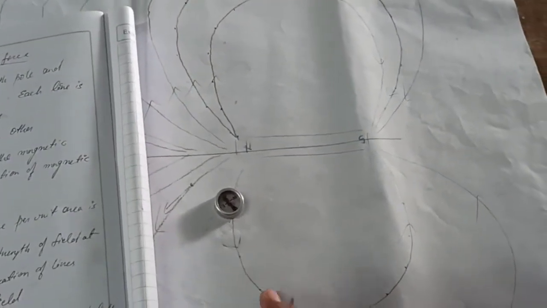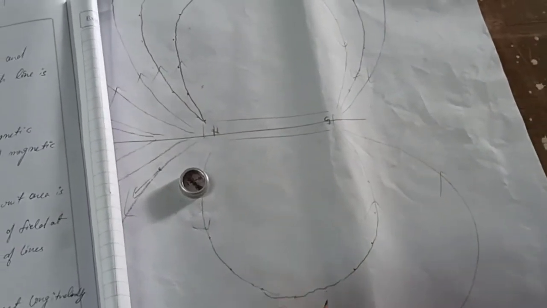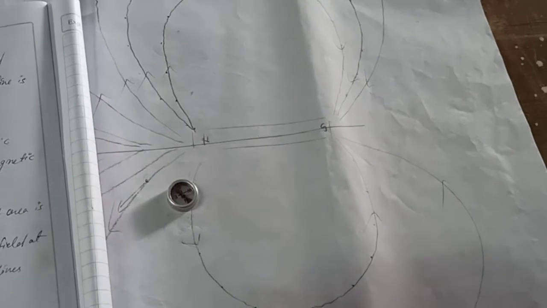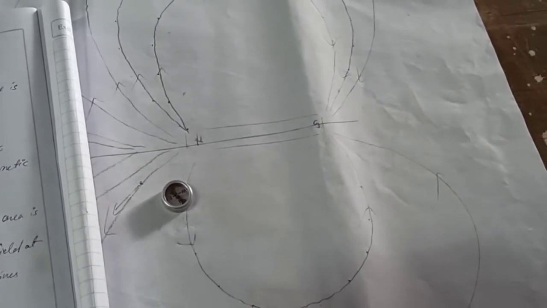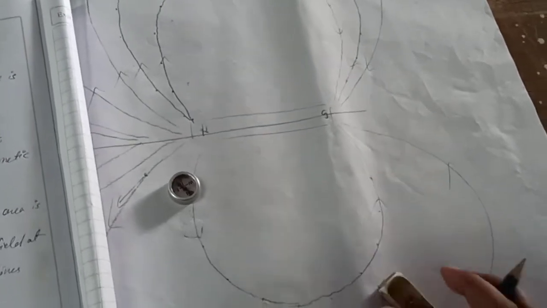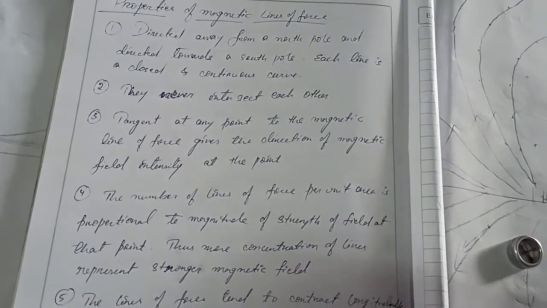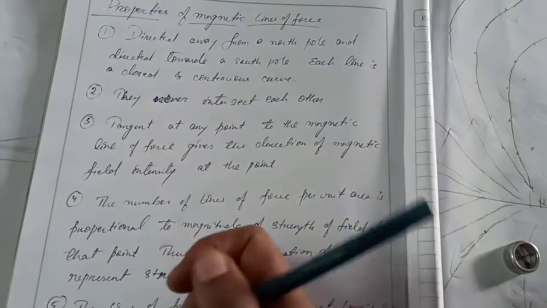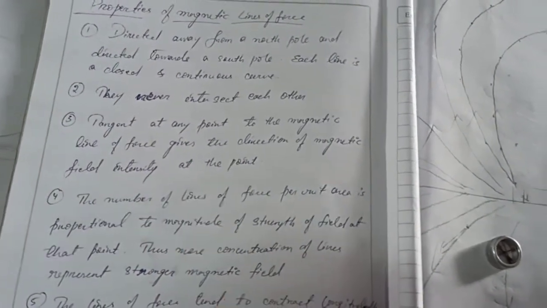They are continuous also. Continuous means there is no breakage. You cannot get a line where you see a curve here, but after some time the curve is missing. You will not get anything like that. The curve is continuous. Another thing is the third point: the tangent at any point to the magnetic lines of force gives the direction of the magnetic field intensity at that point.